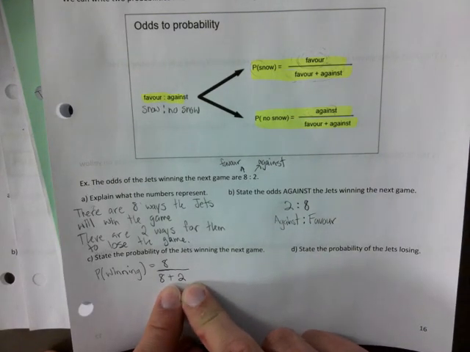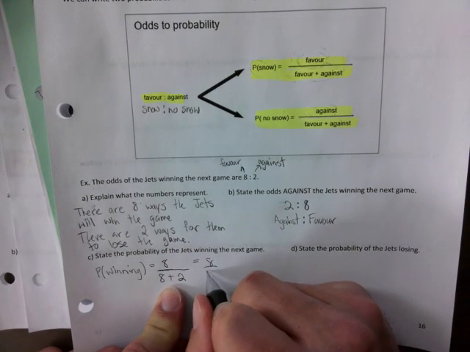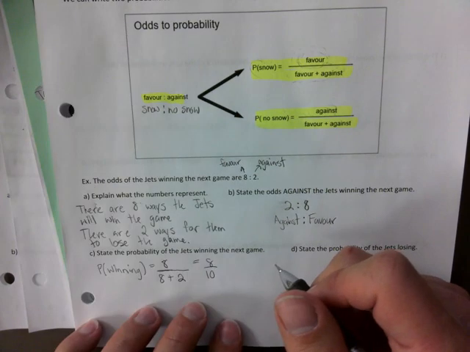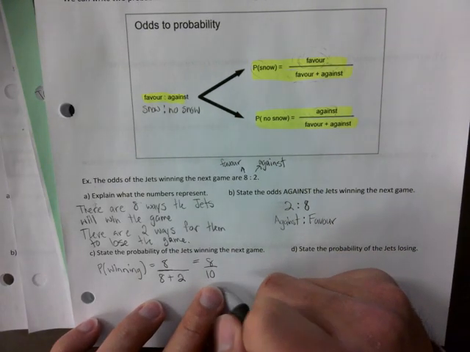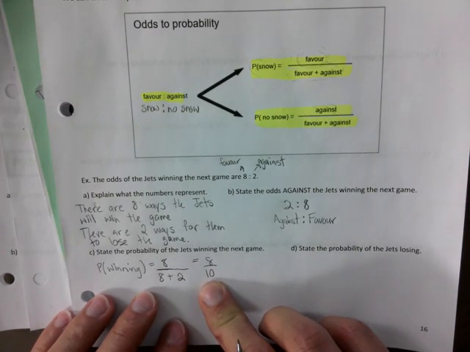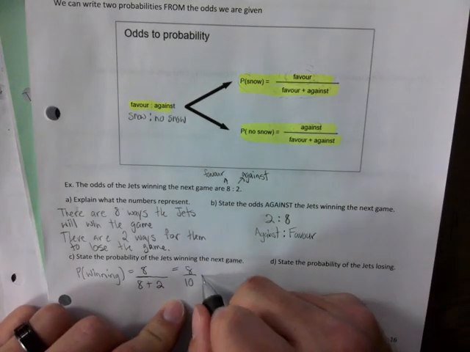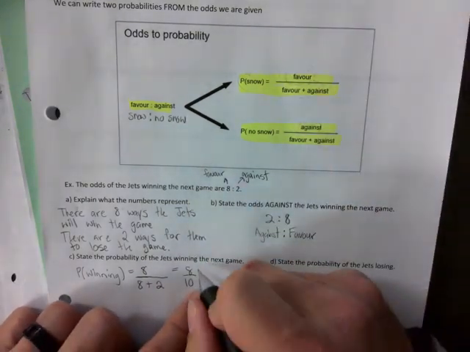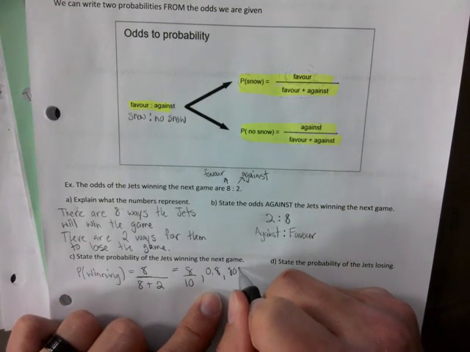That gives us 8 over 10. I won't even reduce it; I'll just leave it like that. That's the probability of the Jets winning the game. If we wanted to convert, we plug this into our calculator: it's 0.8 or 80%.